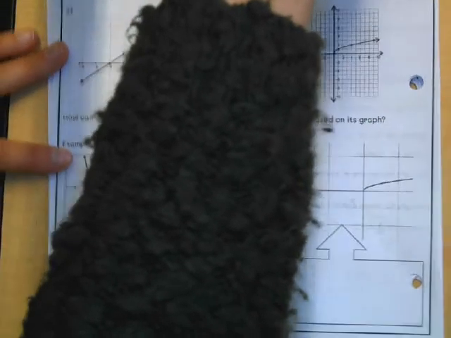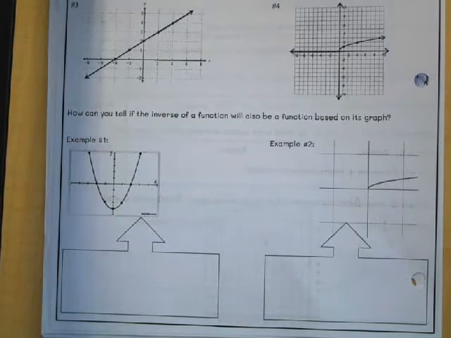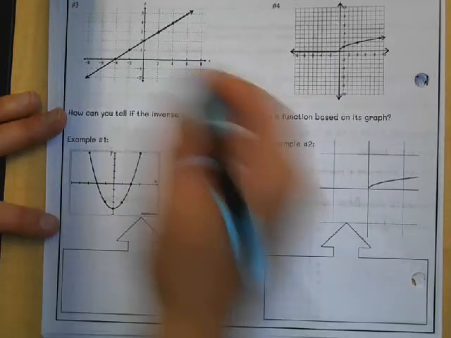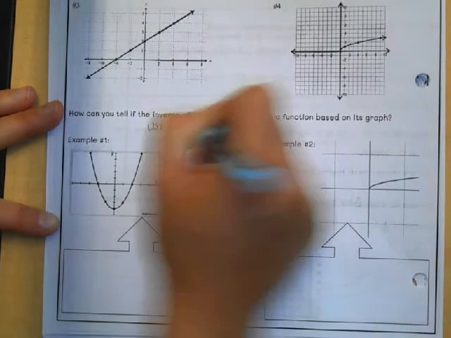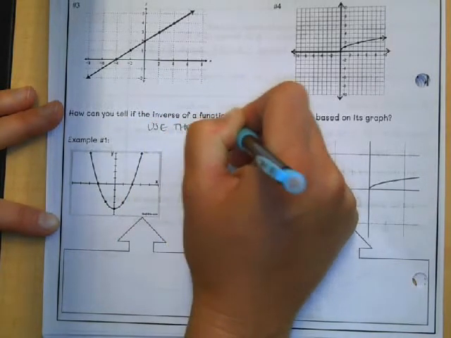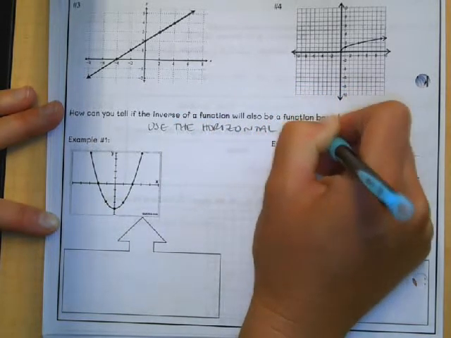And then our last part of our notes: how can you actually tell if the inverse of a function will also be a function based on its graph? So for this we are going to use the horizontal line test. So we're going to make this nice and big. Use the horizontal line test.